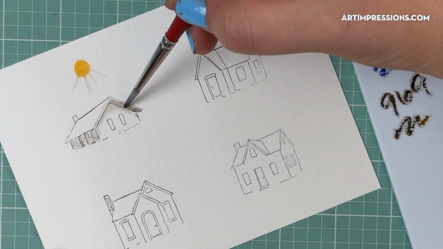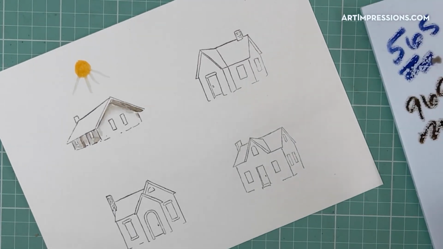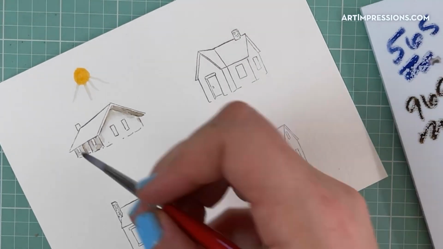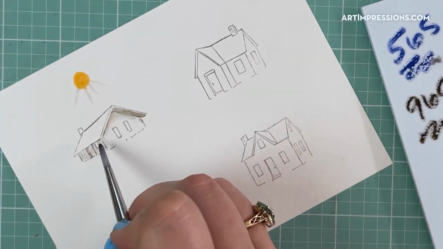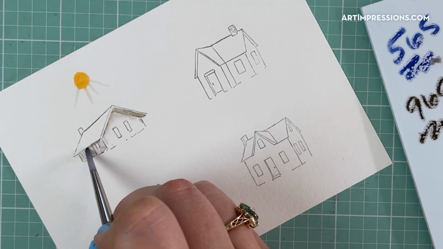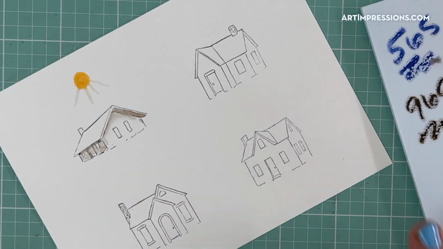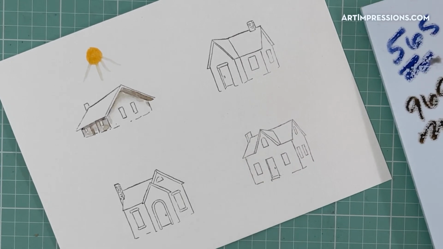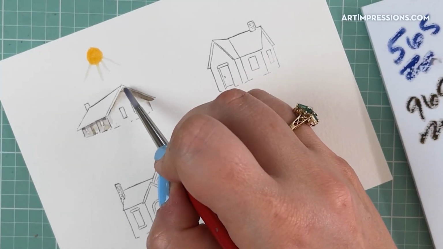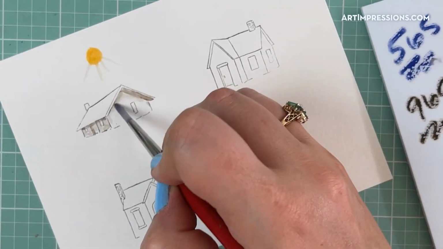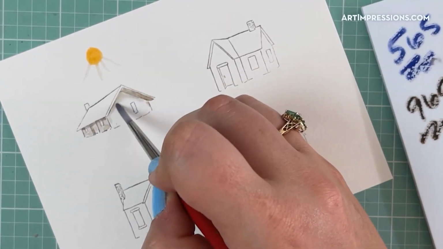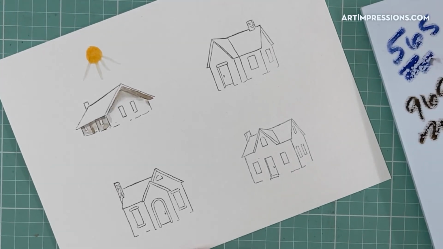Come back, just like that. I'll take a little bit more of that color and put a line right under this roof here. That's going to make it look like it's shadowed in down there. It's very, very logical if you think about it. Where your shadows are going to be is just where the sun isn't going to shine.